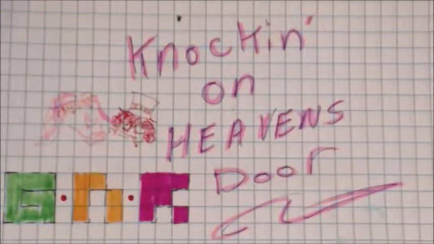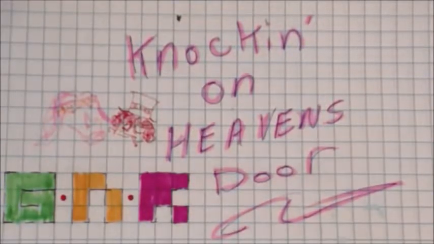In today's Monday Graph Paper session, let's take a look at a catchy little rock radio number called Knockin' on Heaven's Door by Guns N' Roses. So let's get started, shall we?